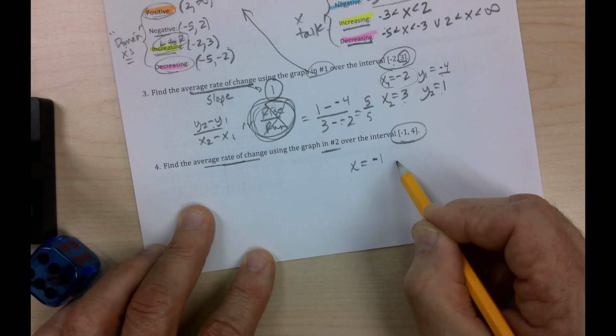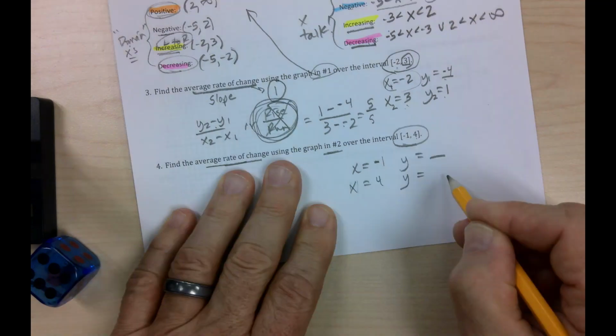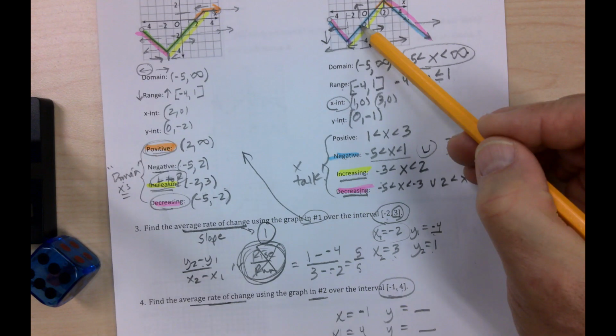Over. What's y? X is 4. Whoopsie. X is 4. What's y? Well, that means find your points. So let's find where x is negative 1. X is negative 1 corresponds with that y, which is negative 2.